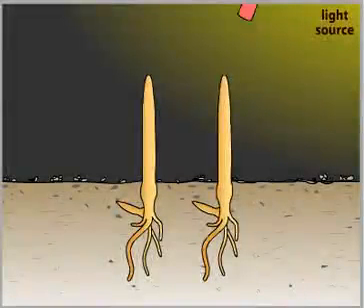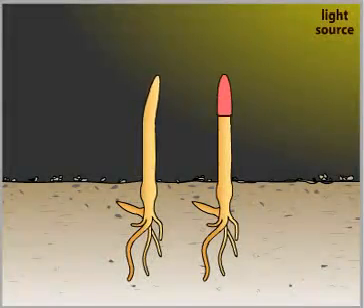When Darwin placed a blindfold on a growing coleoptile, he observed that the plant no longer grew toward the light. This suggested that something in the tip of the coleoptile was responsible for this directed growth.